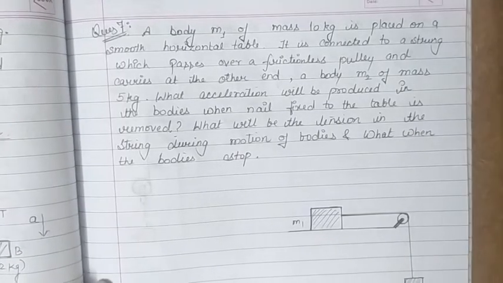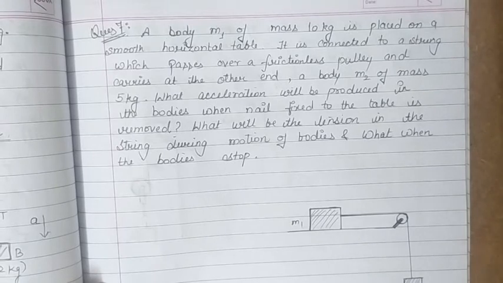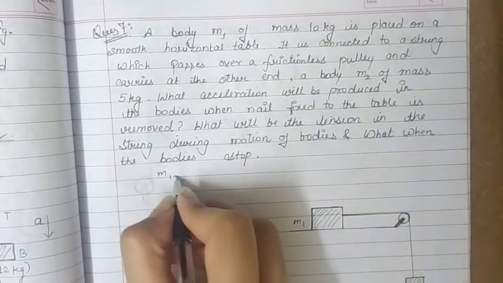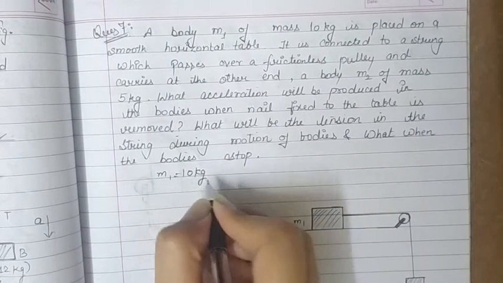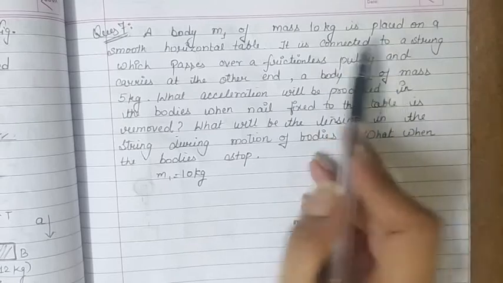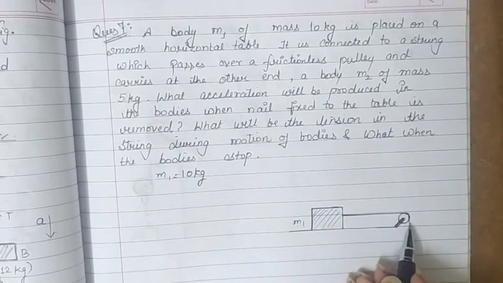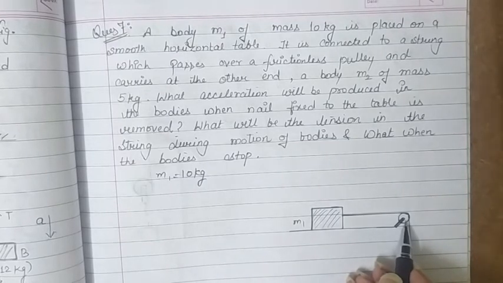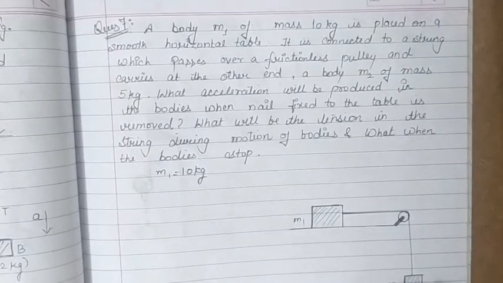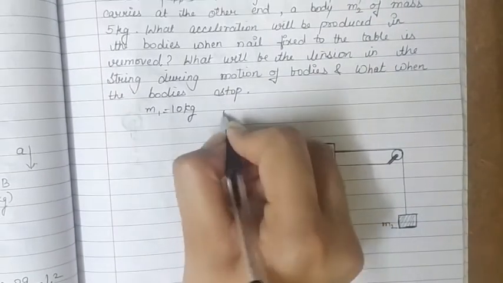Question number 7 states that there is a body of mass m1 and that value is 10 kilograms. So m1 is 10 kilograms. It is placed on a smooth horizontal table, meaning a frictionless surface. It is connected to a string which passes over a frictionless pulley. The pulley here is also frictionless and carries at the other end a body of mass m2, which is 5 kilograms, right?